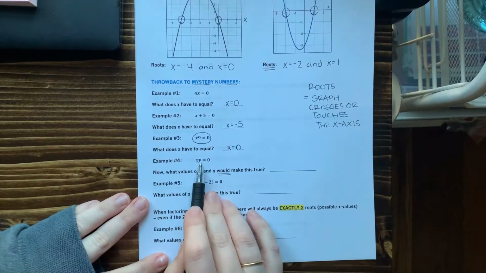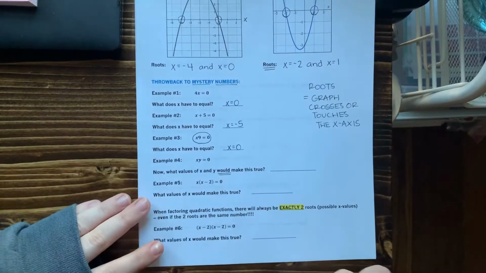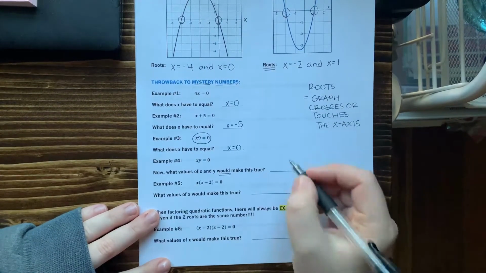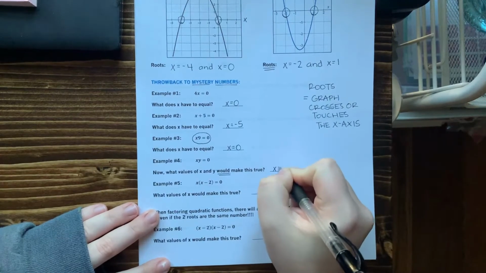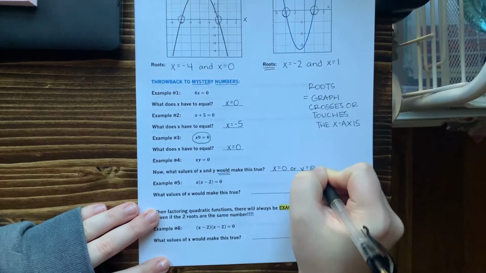What times what equals 0? So the only way you multiply and you get 0 is to multiply by 0. And so either x has to be equal to 0 or y has to be equal to 0.